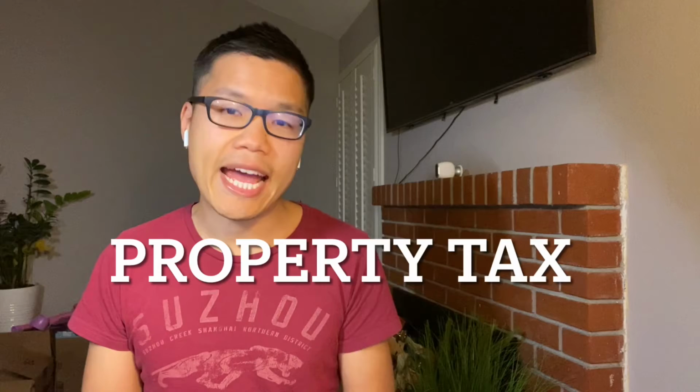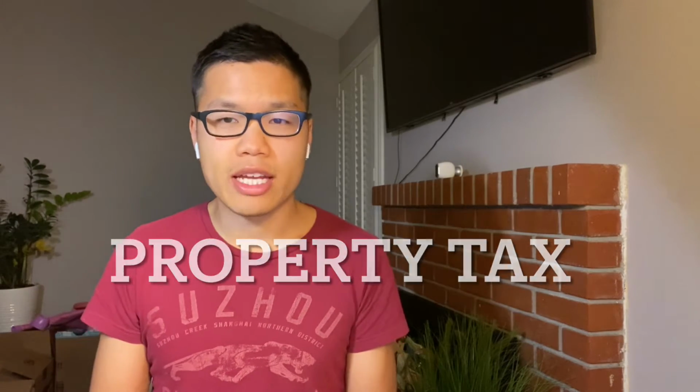Number 3 is the annual property tax. In California, it's roughly around 1.7% tax. Of course, depending on which city or county you live in, they have different tax rates. But roughly in the Bay Area and in the Sacramento area, it's around 1.7%. Some are even higher. Something to keep in mind, for tax purposes, the house value goes up by 2% every year. Because of that, your tax goes up every year.